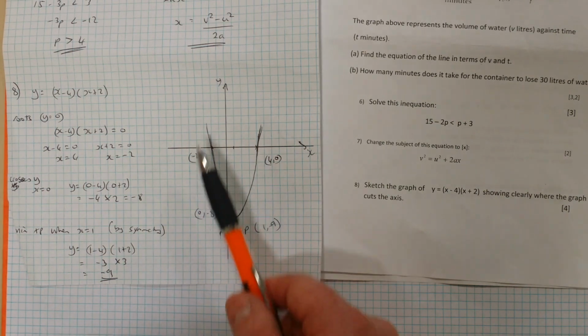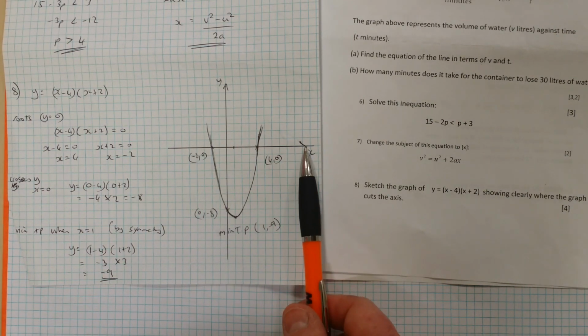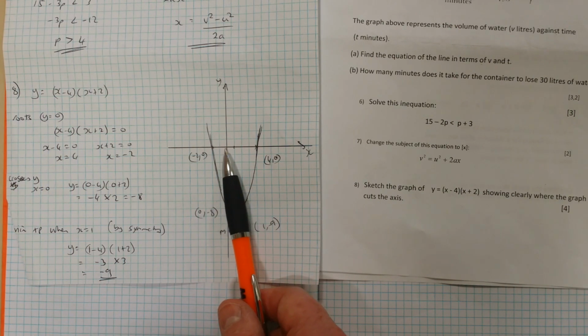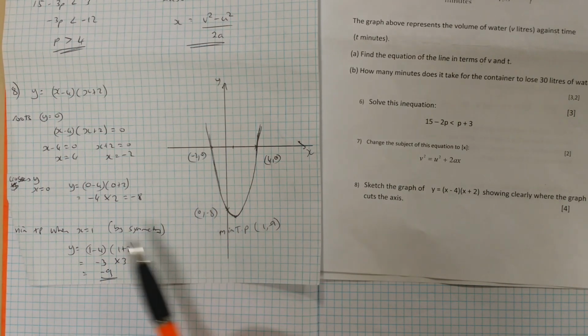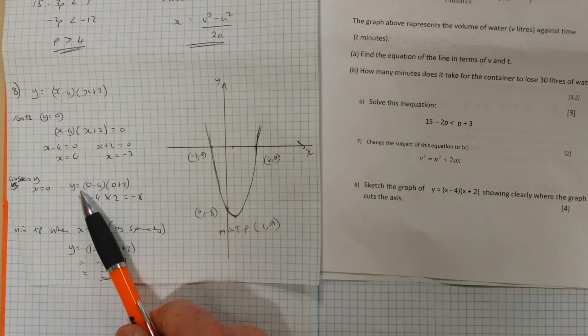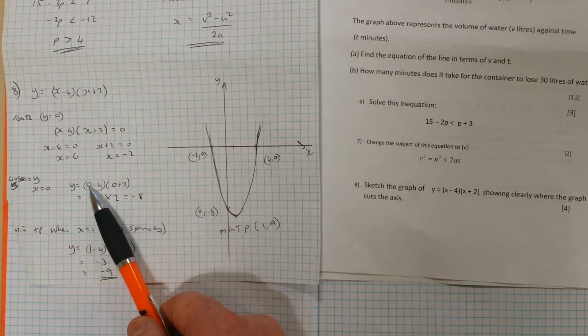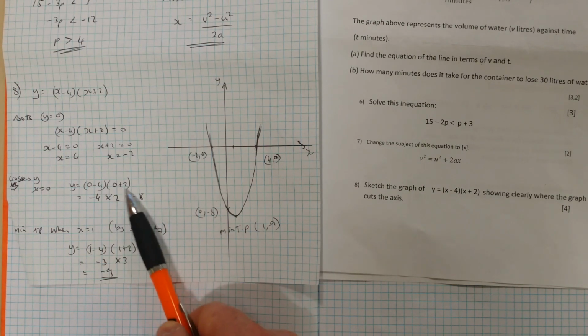Next, I've got to find out where it crosses the y-axis, and this time the x value is going to be 0. So if I substitute in x is 0, I can substitute into the quadratic in any form. This one is going to be 0 minus 4 times 0 plus 2.